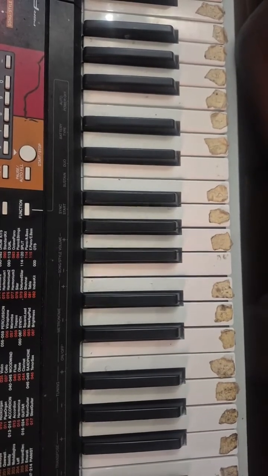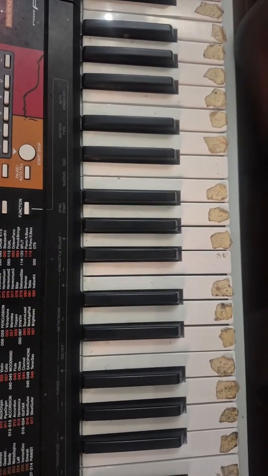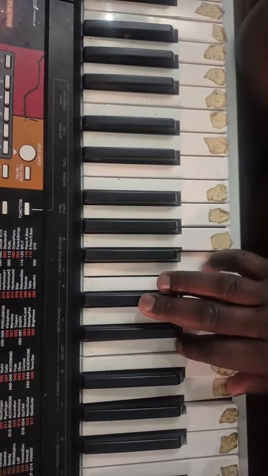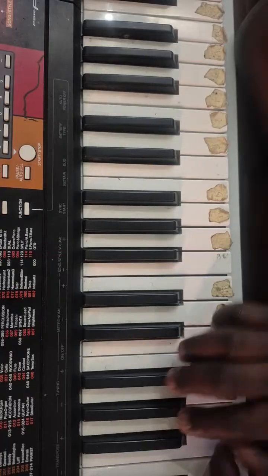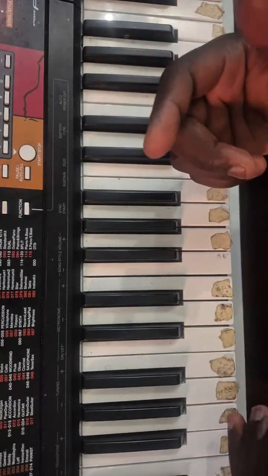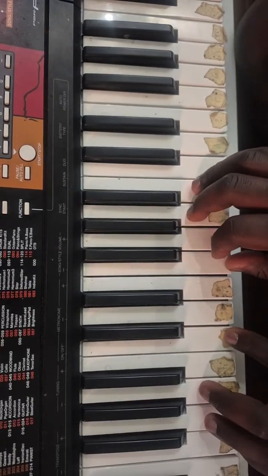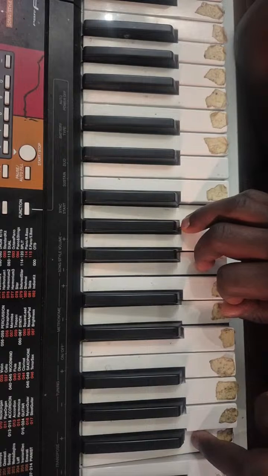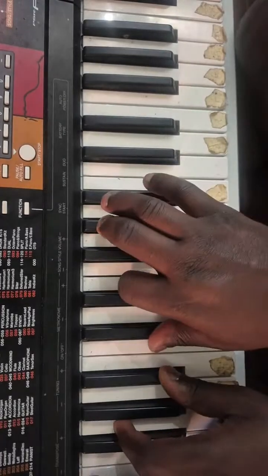So what song are we going to use? What song goes to the sixth straight away? I don't know if you know this Igbo song. That's just the only song that comes to my head. So instead of playing do, so, la straight away, sorry, let me use the chords that way, what I can do is do, so.